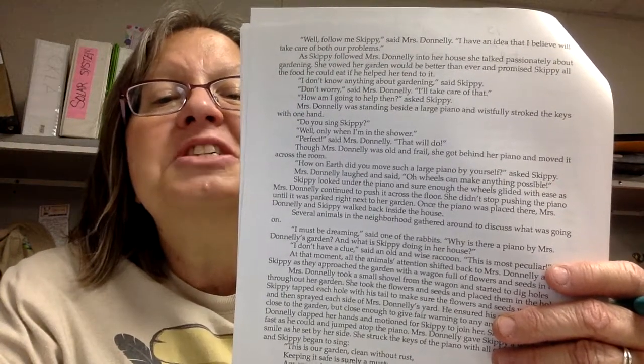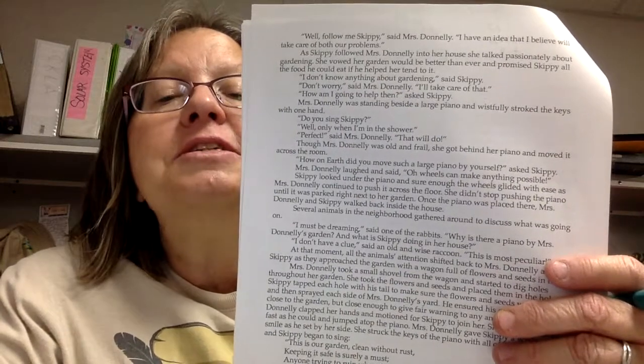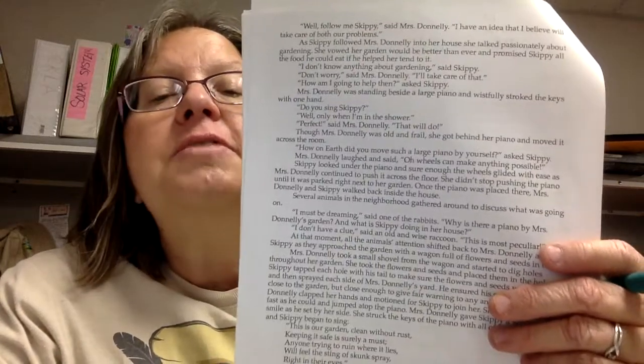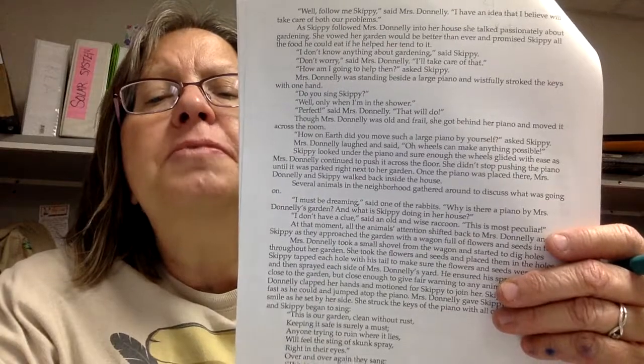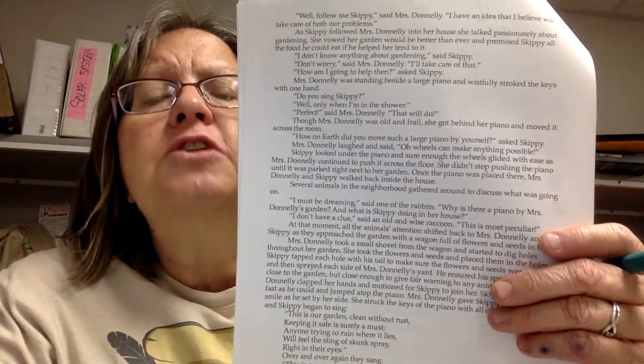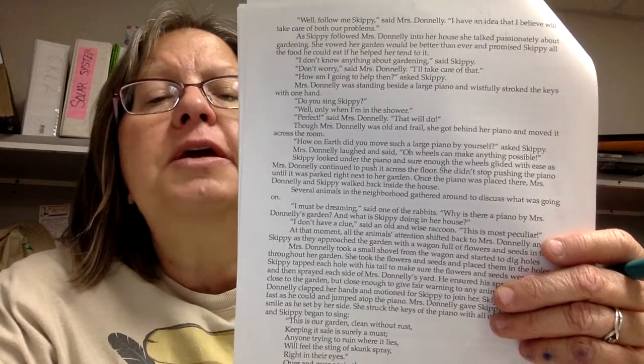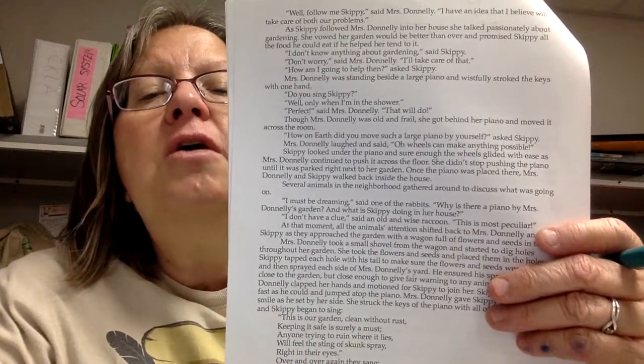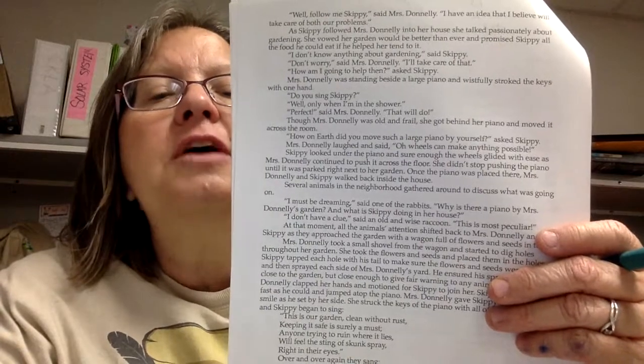"Well, only when I'm in the shower." "Perfect," said Mrs. Donnelly. "That will do." Though Mrs. Donnelly was old and frail, she got behind her piano and moved it across the room. "How on earth did you move such a large piano by yourself?" asked Skippy. Mrs. Donnelly laughed and said, "Oh, wheels can make anything possible."